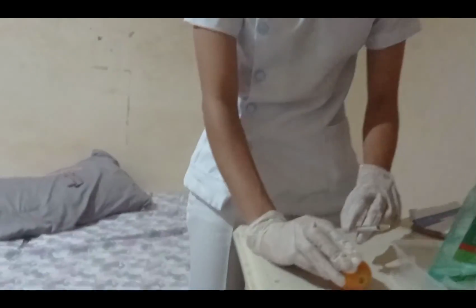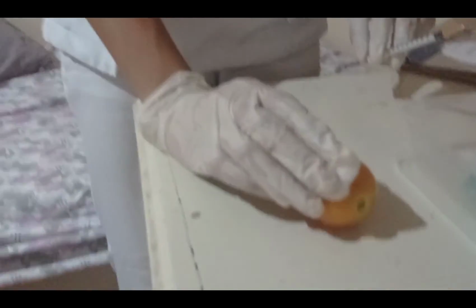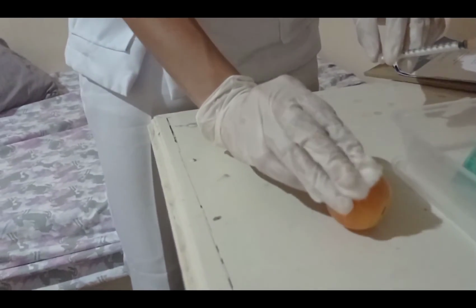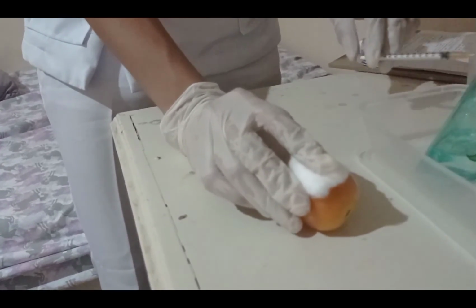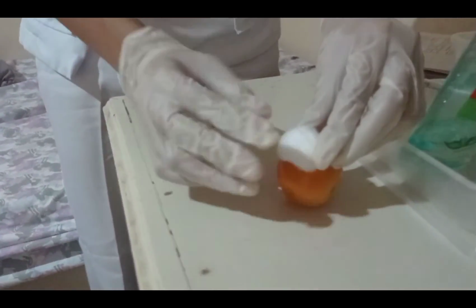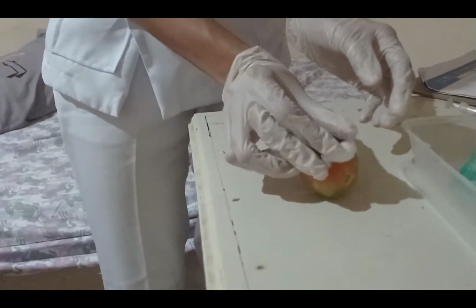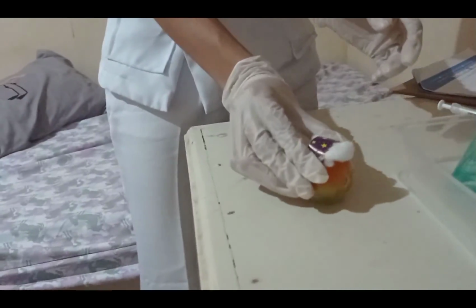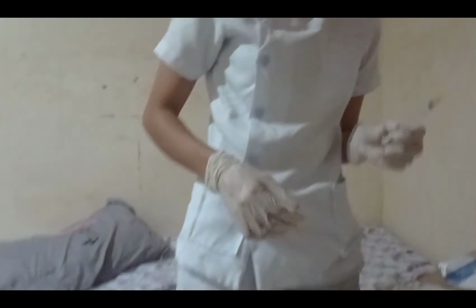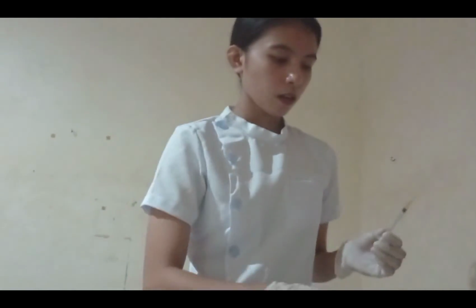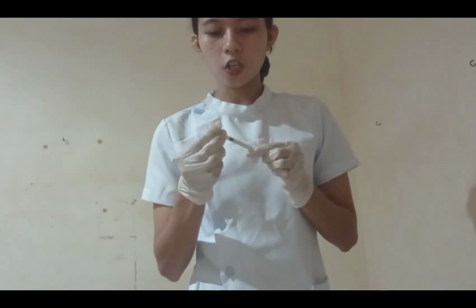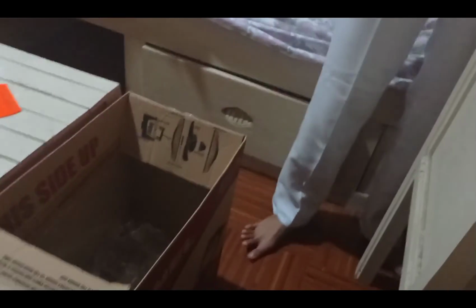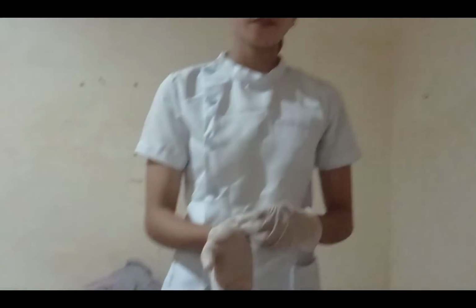Then the next is to cover the injection site with sterile gauze or cotton balls, using gentle pressure, and apply a band-aid as required. Then place the safety shield on the needle and discard the syringe in the appropriate bin. First put the cap before discarding it. Discard all other supplies used and the gloves that we used.